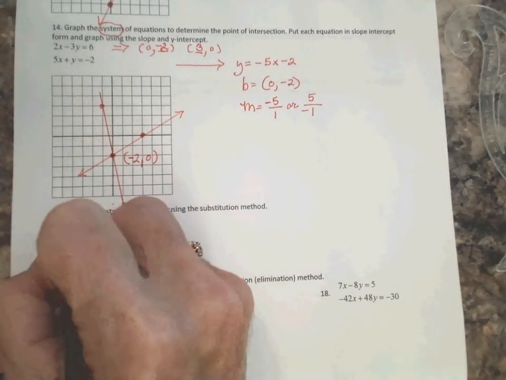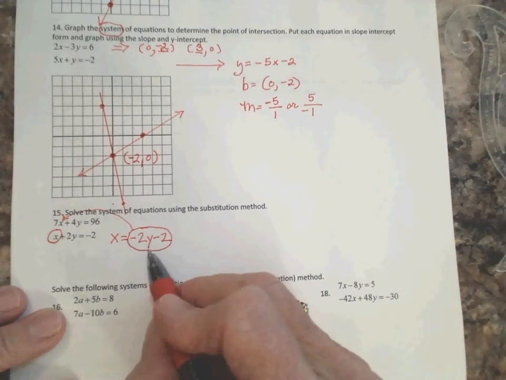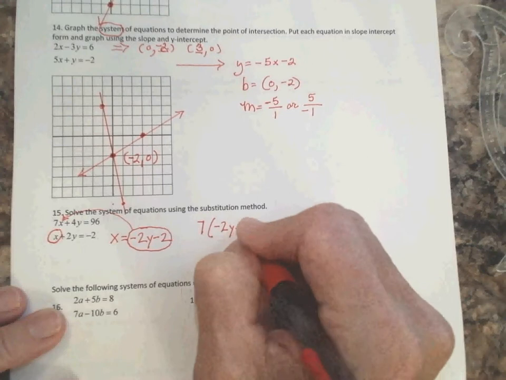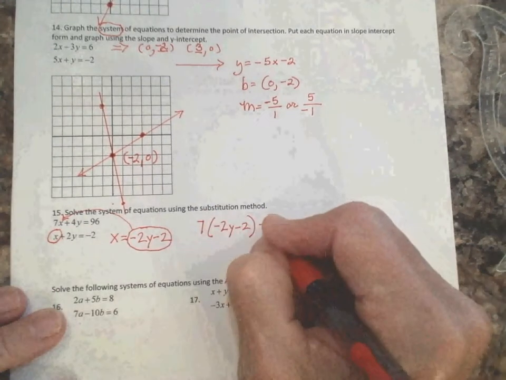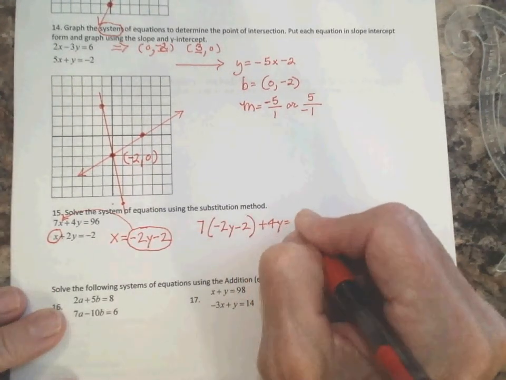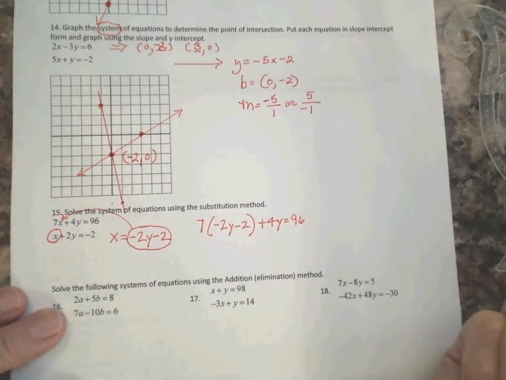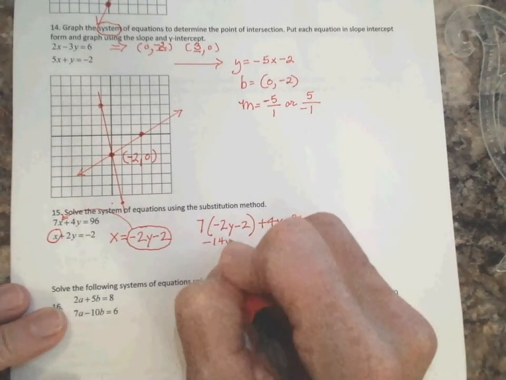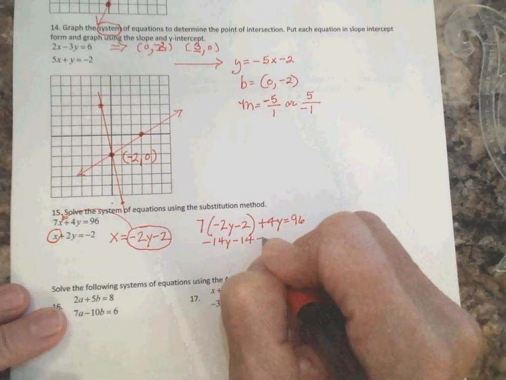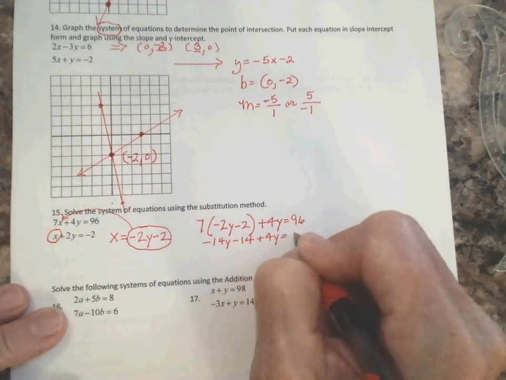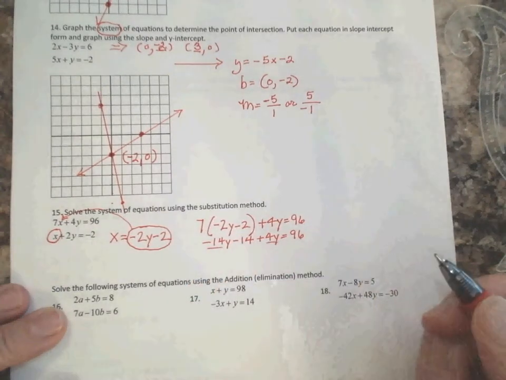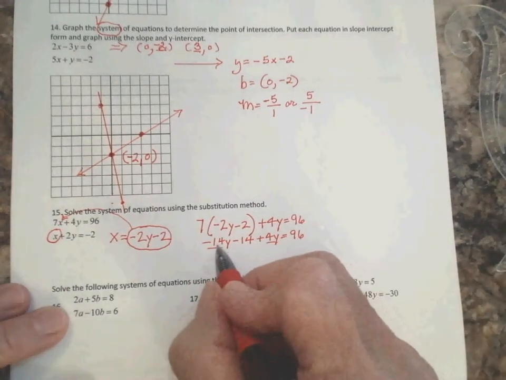I can change it and plug it in there. So I'm going to go back up here to this x right there, and I'm going to plug this value in. So I get 7 times negative 2y minus 2. Then I write the rest of the problem, plus 4y equals 96. Now all I have to work with are y's. So distribute the 7: negative 14y minus 14 plus 4y equals 96.